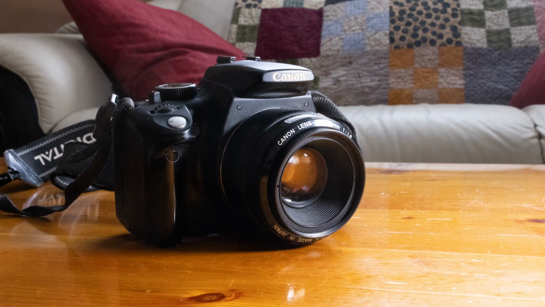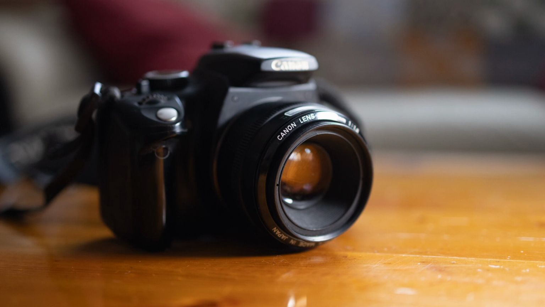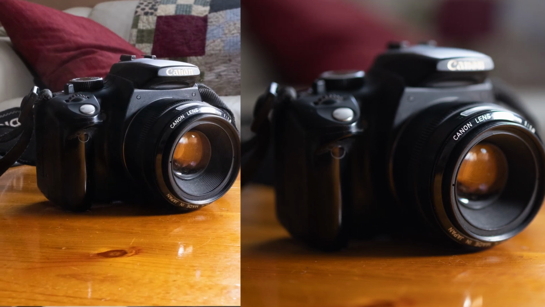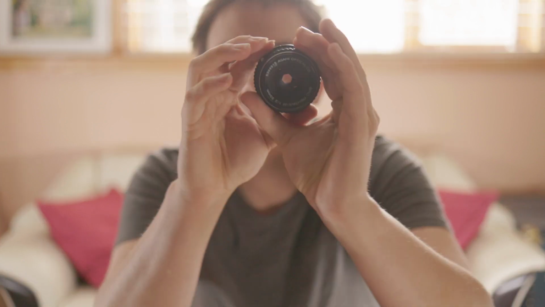For example, look at these 2 shots. One is taken at f11, the other is taken at f1.8. One of them looks way more cinematic, way more interesting. The higher the f number, the more is in focus, but the darker the image, because remember, we're closing this diaphragm. Next, ISO.